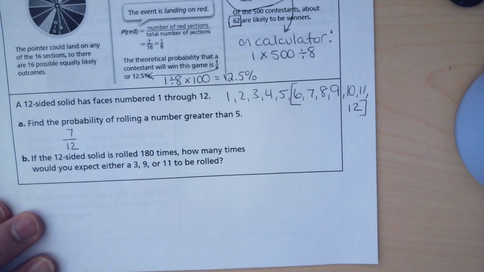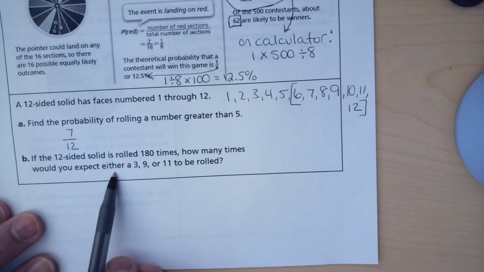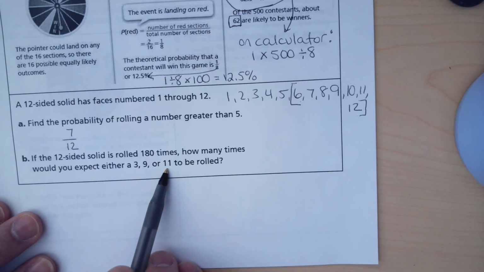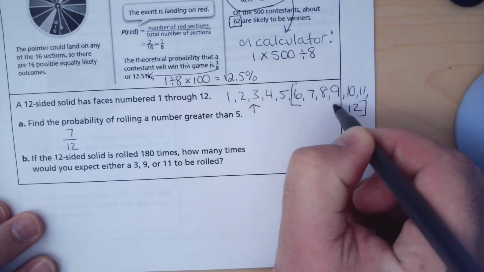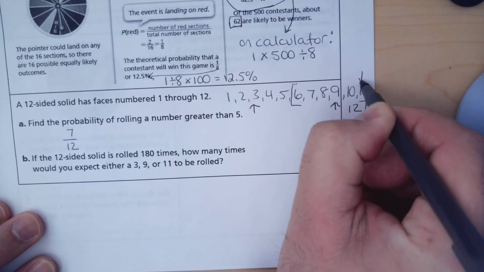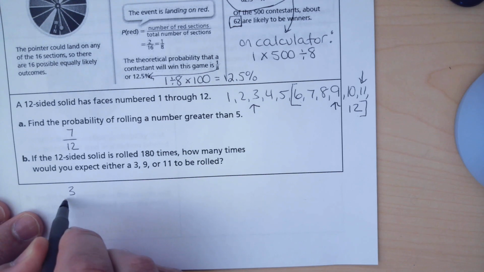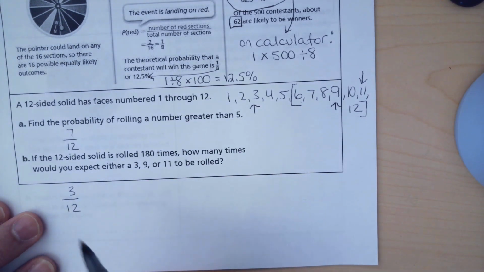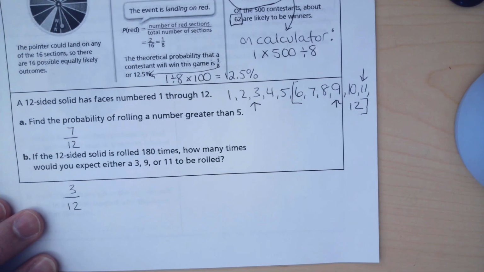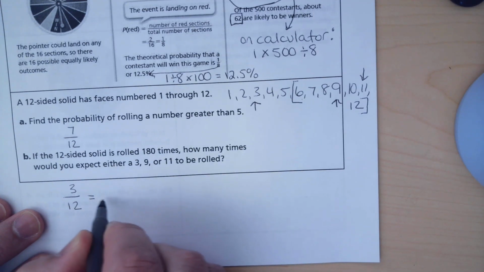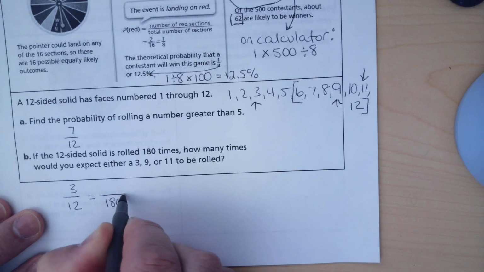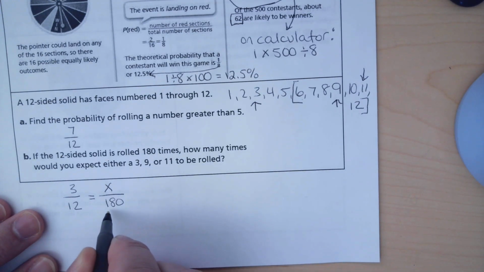If it's rolled 180 times, how many times would you expect it to either land on a 3, a 9, or an 11? So there's 1 3, 1 9. So there would be 3 out of 12. We rolled 180 times, then 180 goes here across from the 12.